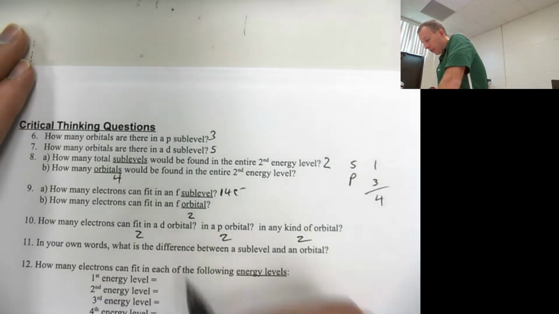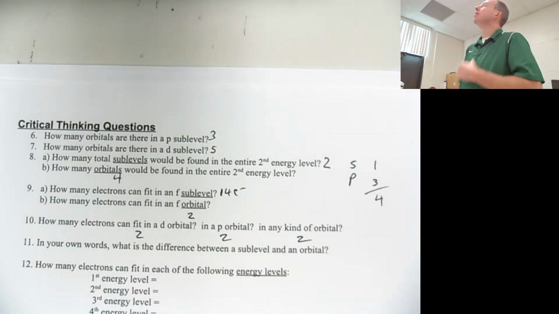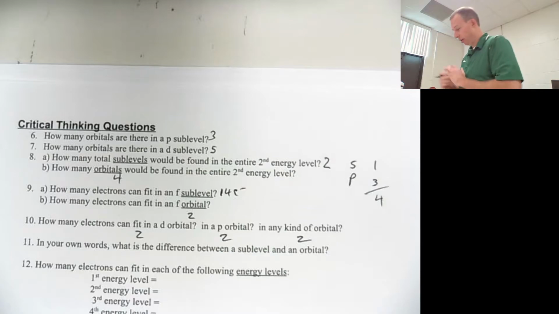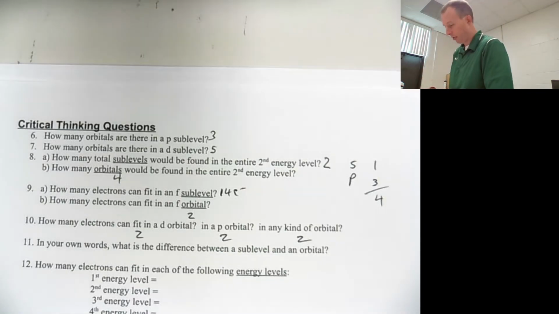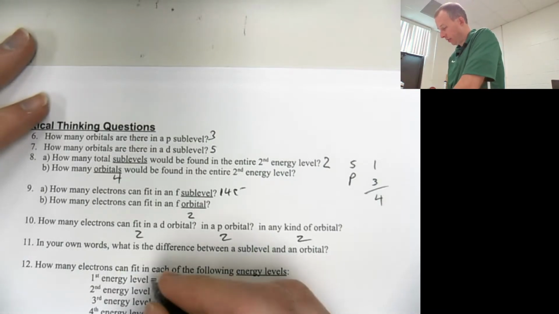In your own words, what is the difference between a sublevel and an orbital? Sublevels are made of orbitals. They are composed of multiple orbitals. I'm not writing that. How many electrons can fit in each of the following energy levels?